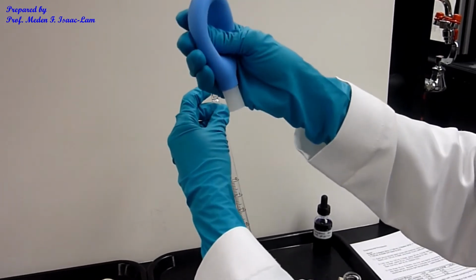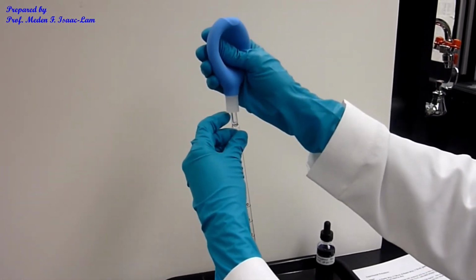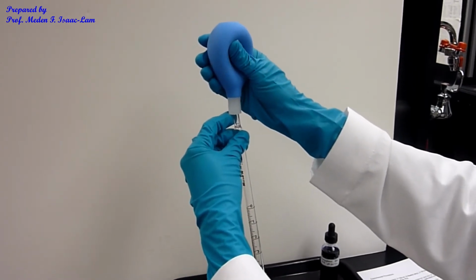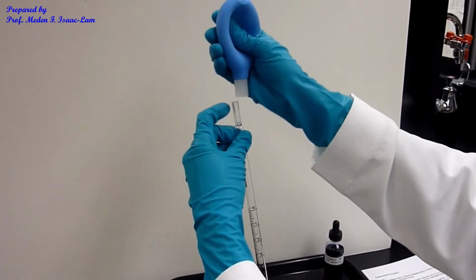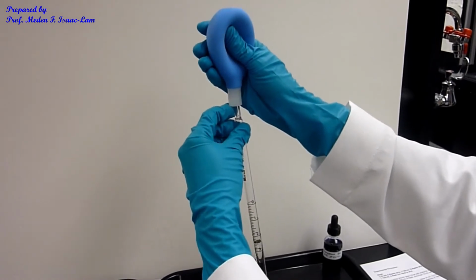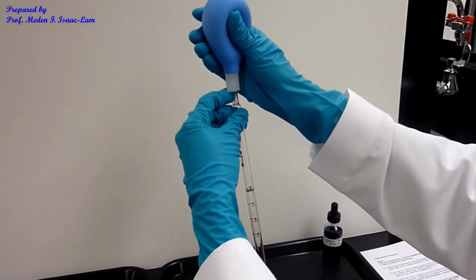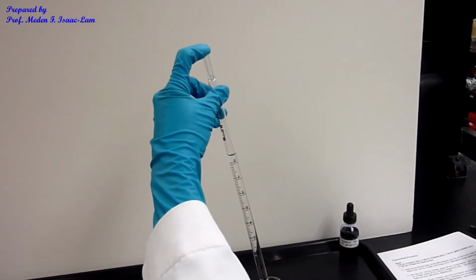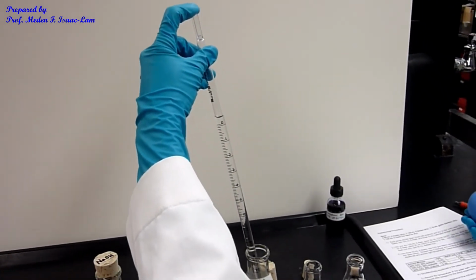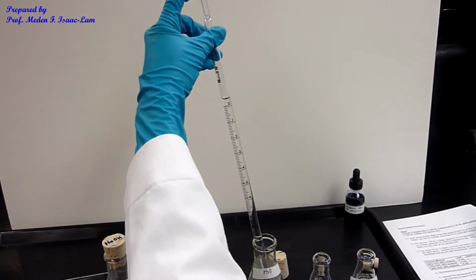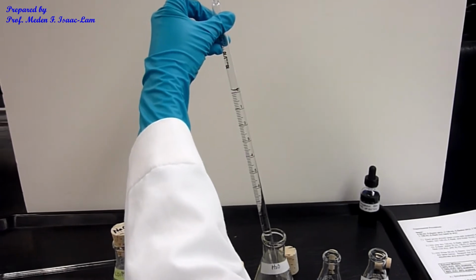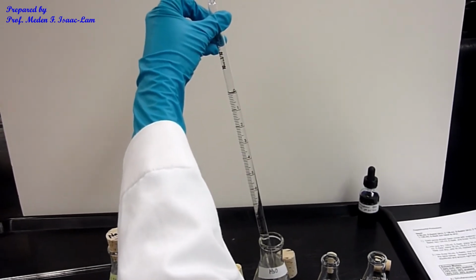So I press the bulb, and then I put it on top and let it go up. I'm going to let it go up to 0, the water. And then I'm holding it with my left hand. So release, and then I want it on 0, the lower meniscus sitting on 0.